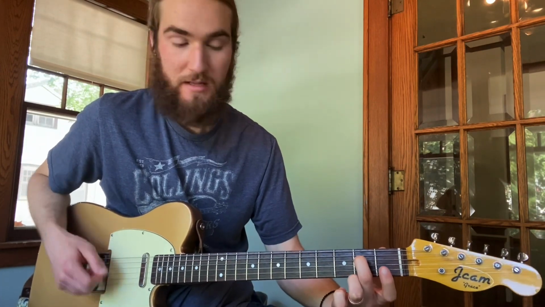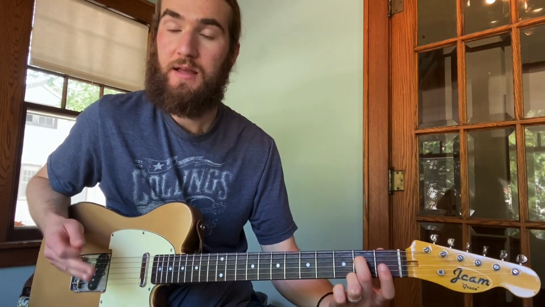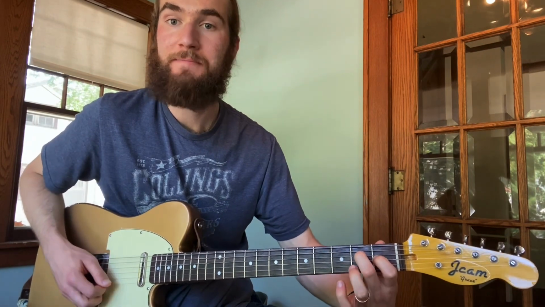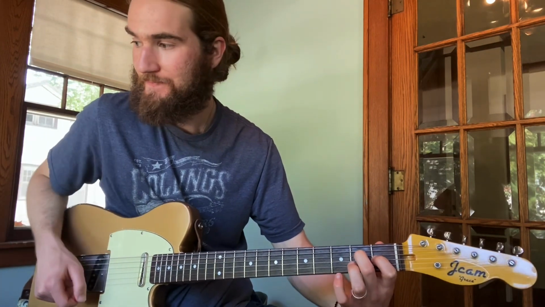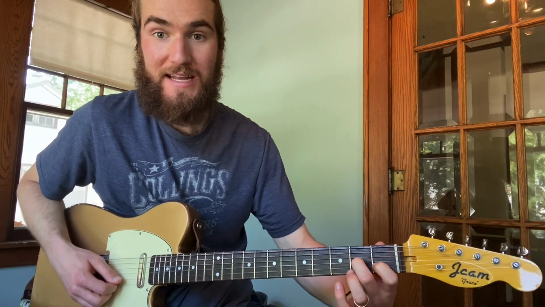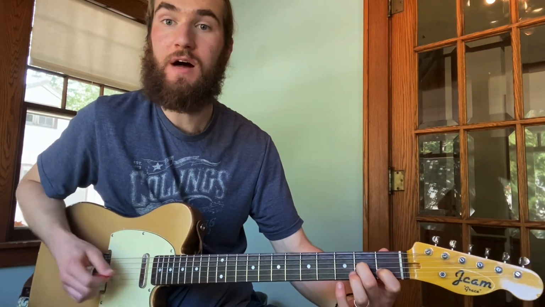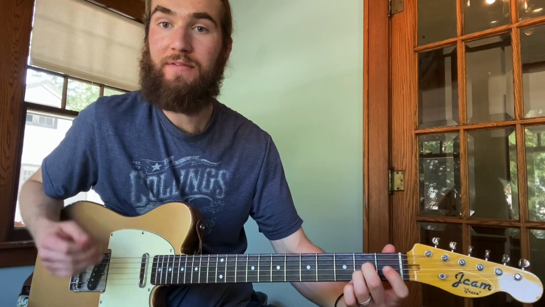Here's our minor, E minor, E, G, B. The G is the third, we raise it. We have E, G sharp, B. We have A minor, A, C, and E. The C moves up one to a C sharp. We have A major.